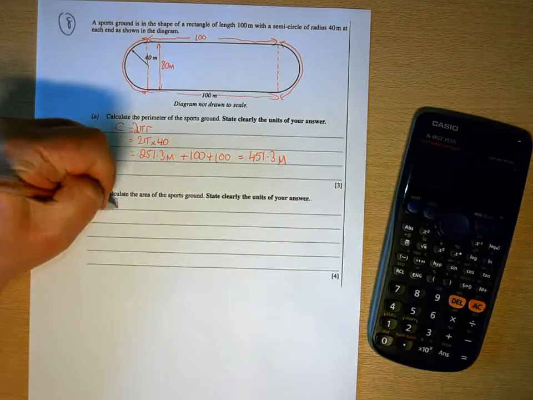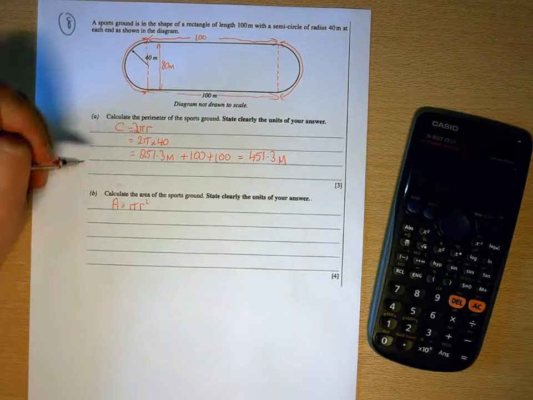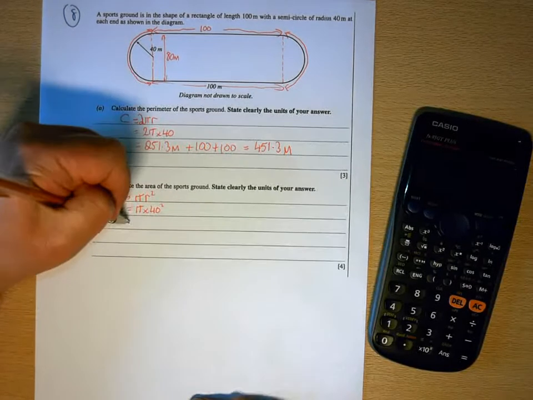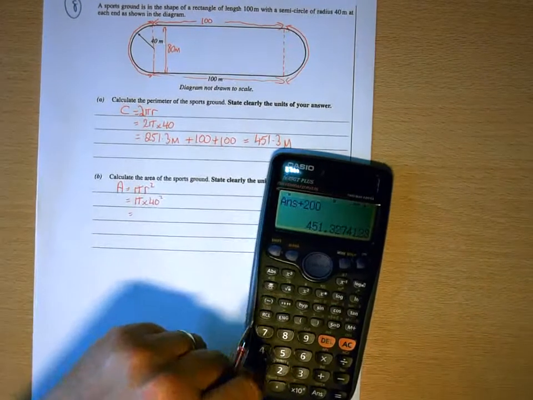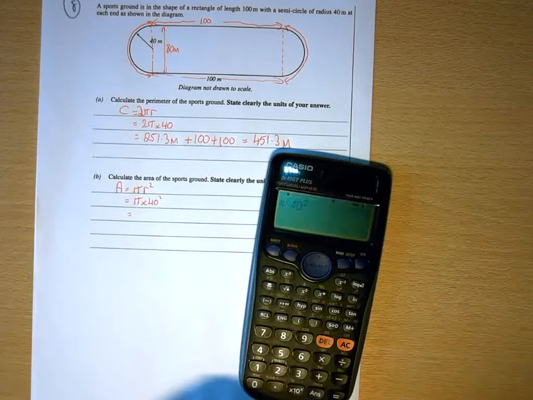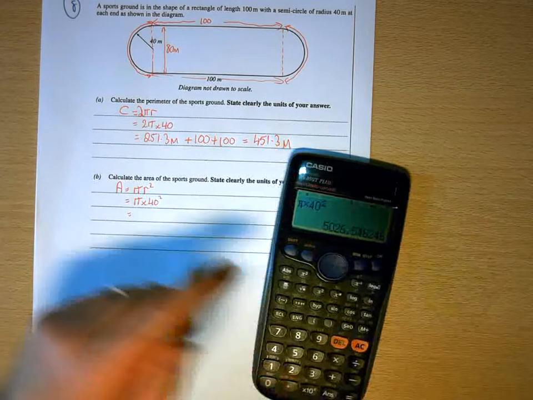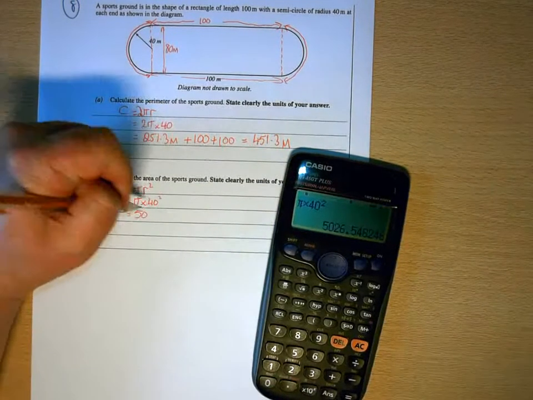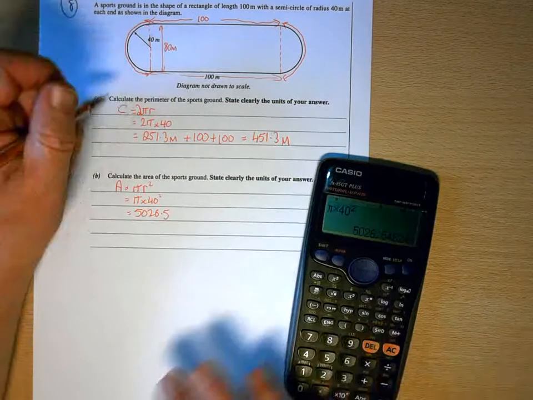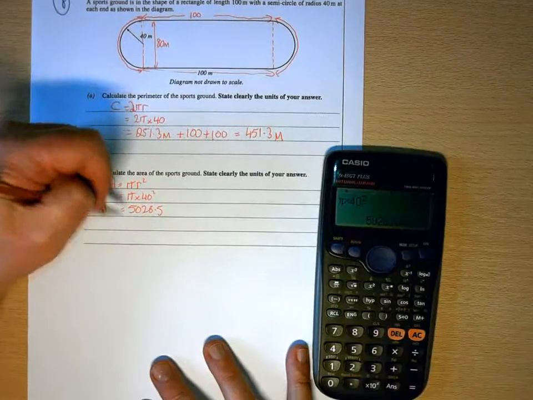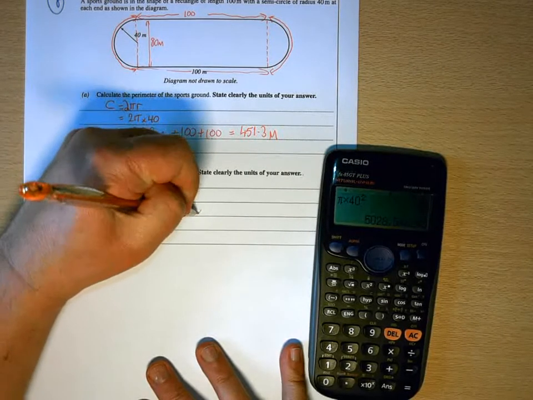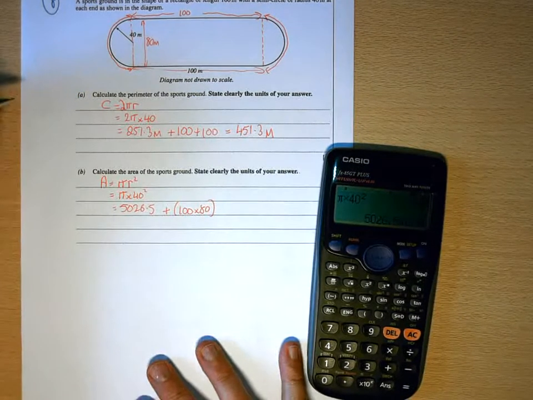So we've got area is pi r squared, pi times 40 squared, which is 5026.5, plus the area of the rectangle, which is going to be 100 times 80.